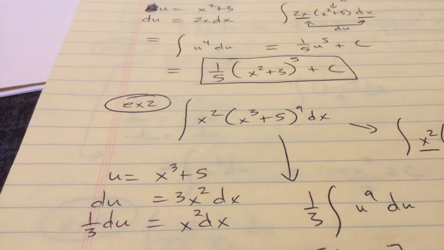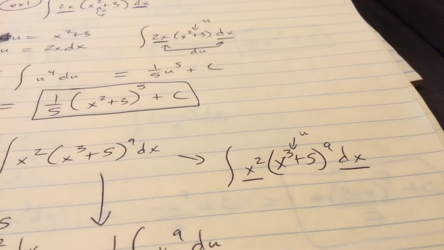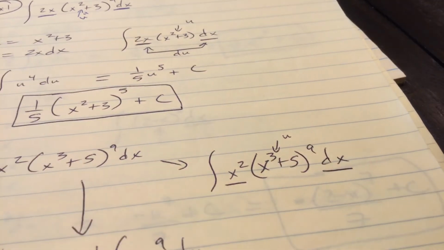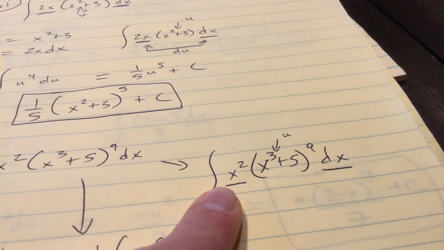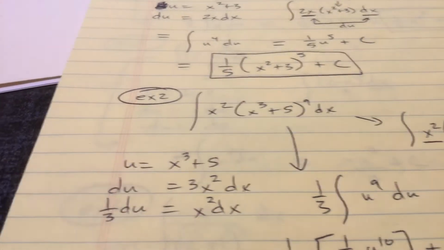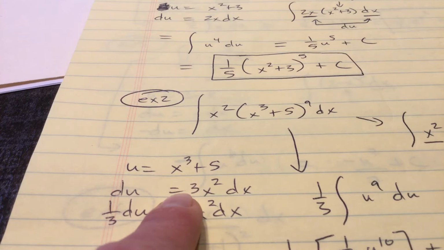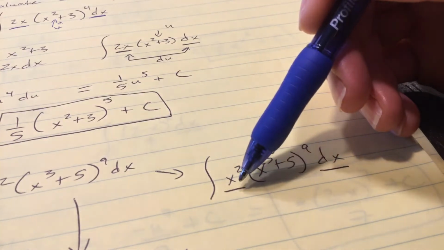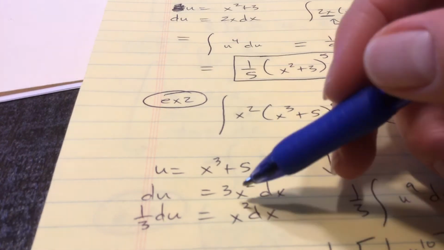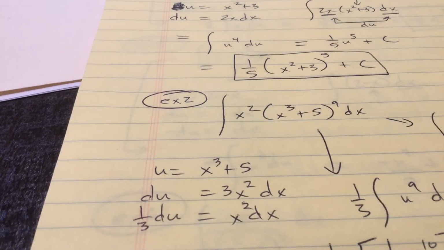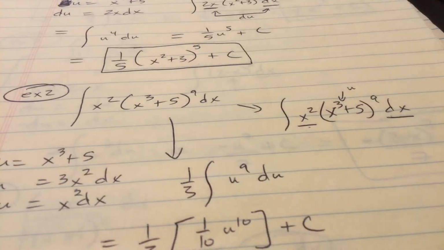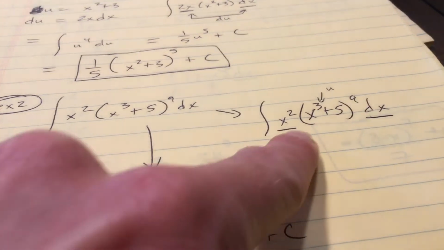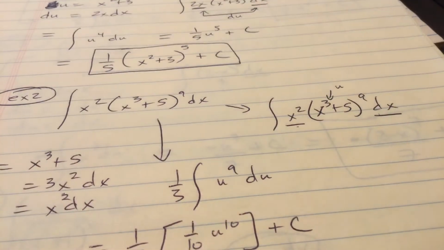So that's what I'm going to do. I'm going to let u be x to the 3rd plus 5. That's u. It'd be raised to the 9th. And I need to plug something in for x squared dx. If I take the derivative of x to the 3rd, I would get 3x squared dx. But all I want is what? I just want to plug something in for x squared dx. So in order to get x squared dx, I would simply divide both sides by 3. So x squared dx would represent 1/3 du, and I raised u to the 9th power.